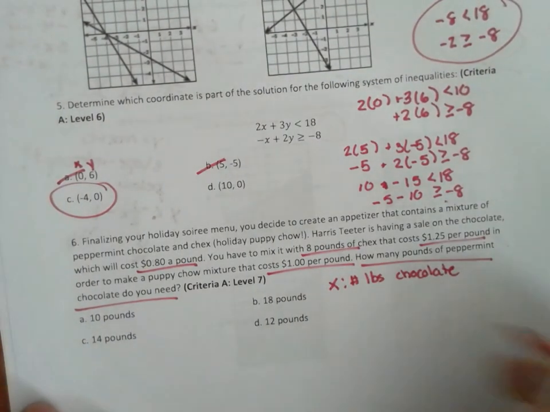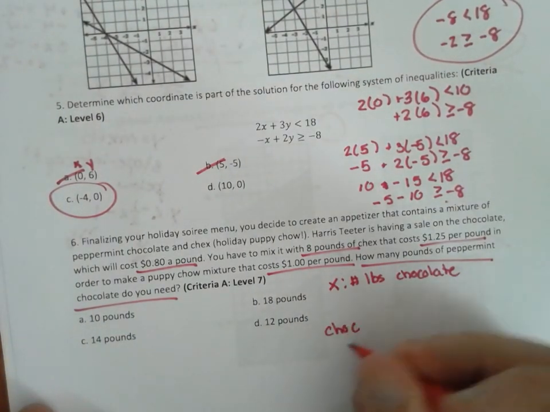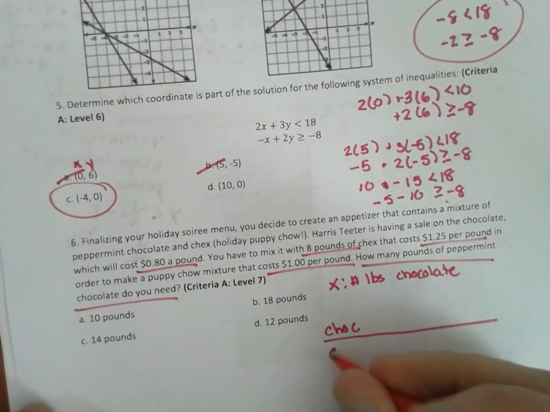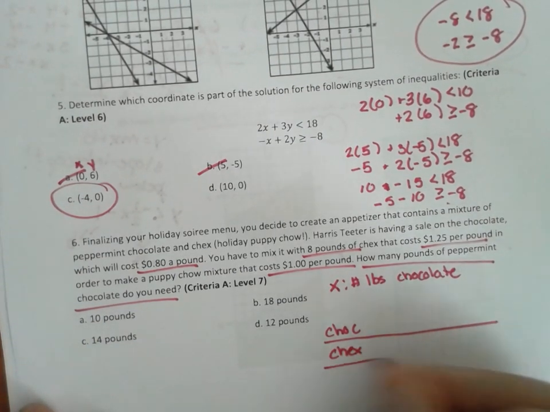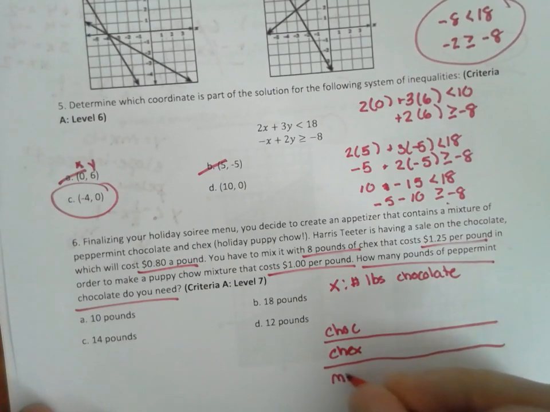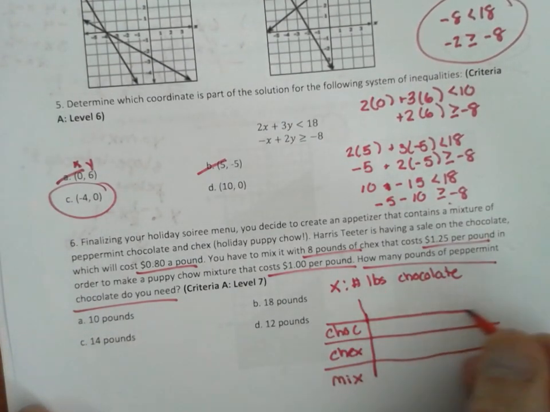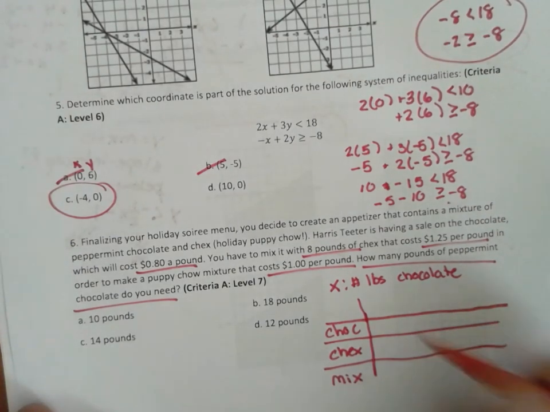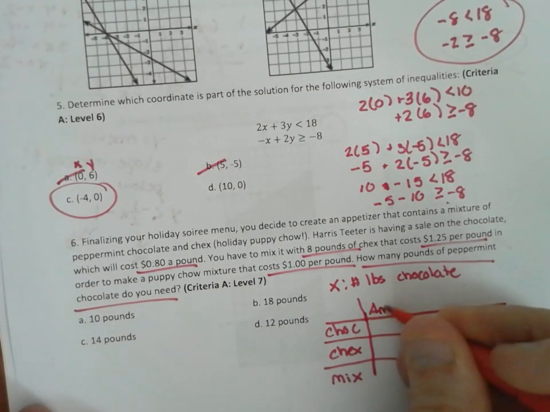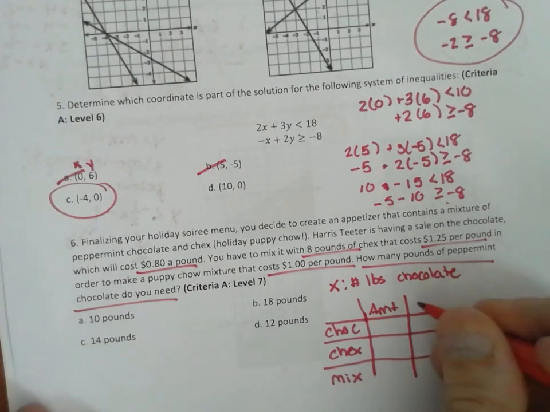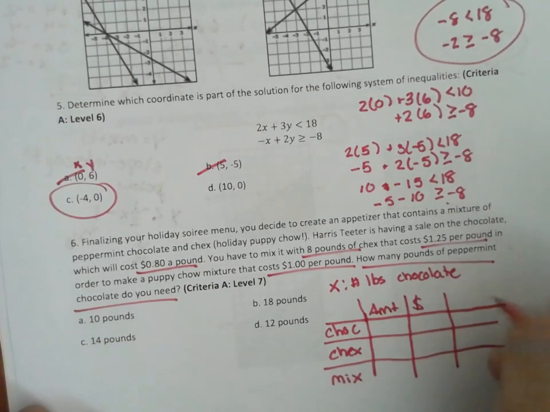I'm going to make my chart where I have chocolate, Chex, mixture, amount, price, and total cost.